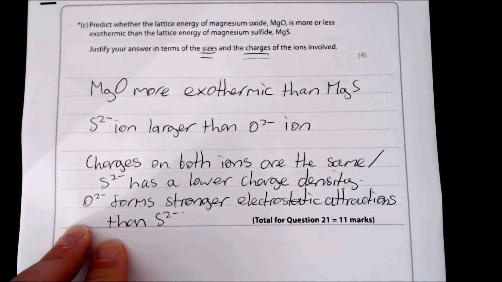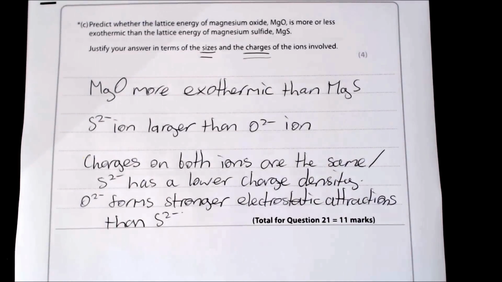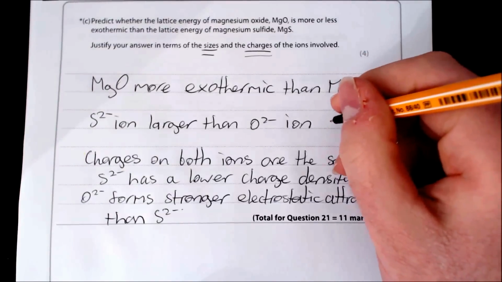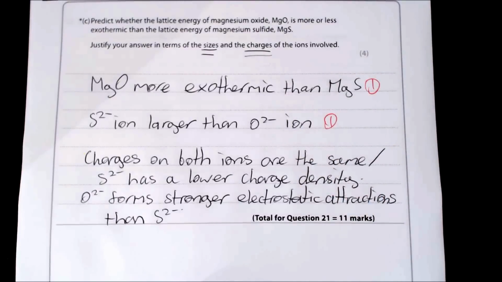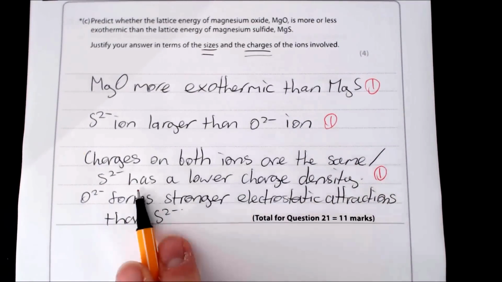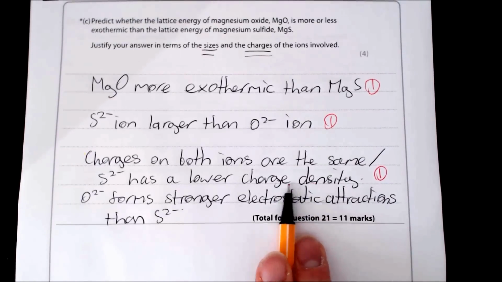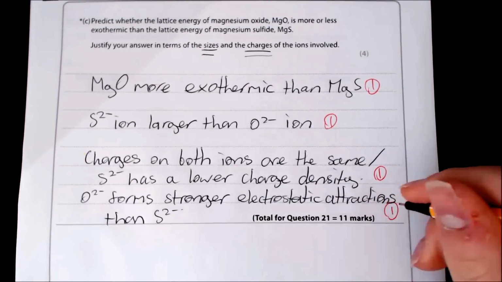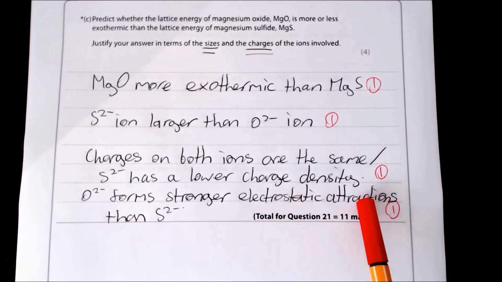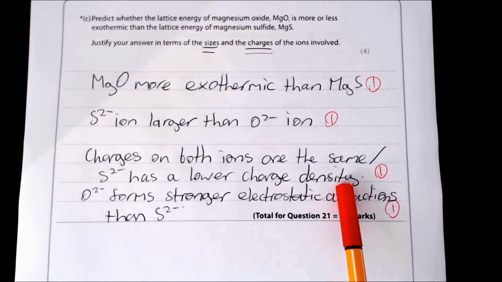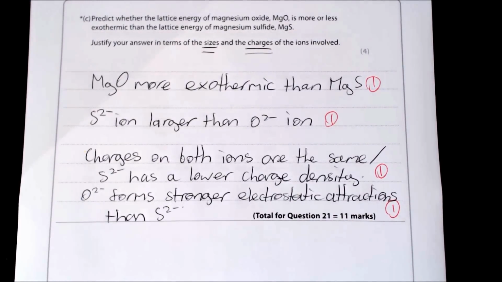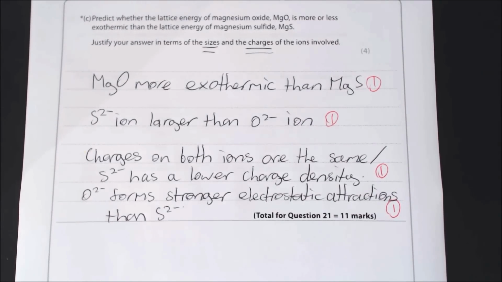Alright, so 4 marks. You can see I've tried to split it up so you can see the mark structure. So you get 1 for saying that magnesium oxide is more exothermic, 1 for talking about the size of the ion, that S2 minus is larger than O2 minus, 1 for talking about the relative charges on them, that they are the same, but we have a higher charge density on the O2 minus than we do on S2 minus, and then finally topping all off and saying that the O2 minus ion forms a stronger electrostatic attraction than S2 minus. That's a really, really important term. But there we go. You can see total number of marks for question 21 is 11 marks. So on to the next question.